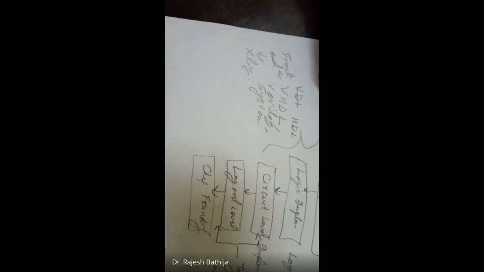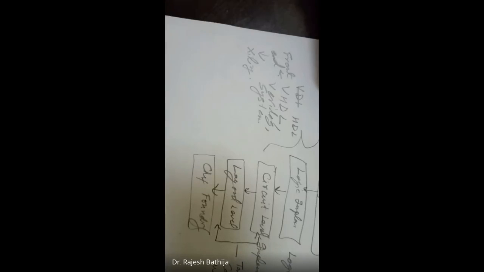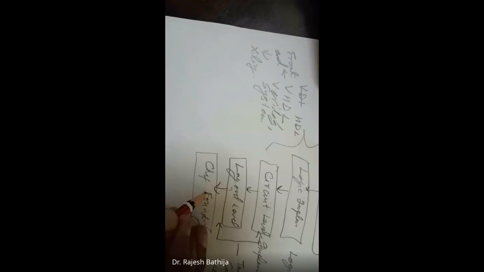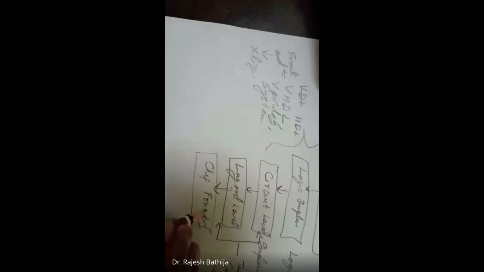And now why I'm saying this back-end design comes after the front-end design, because it is very crucial. Suppose we build the layout first, and suppose we manufacture the chip, a foundry can build it. The cost of the foundry is very large.